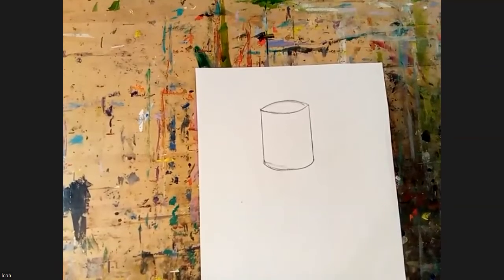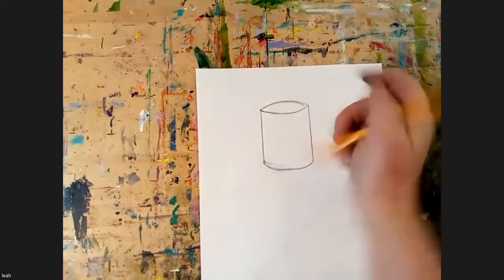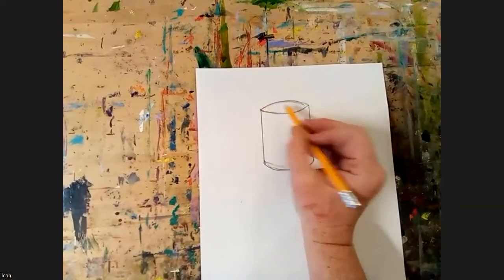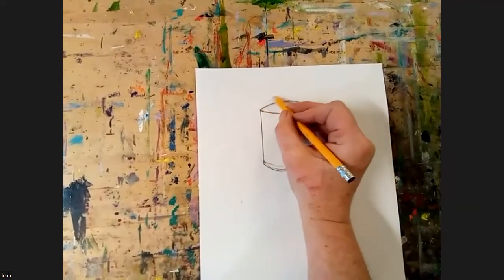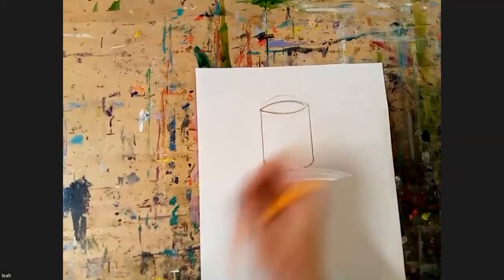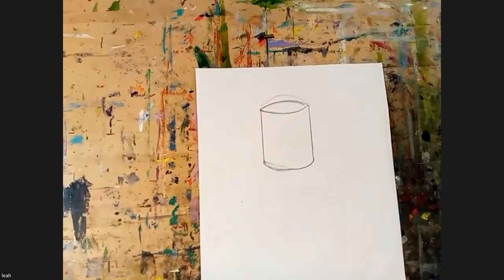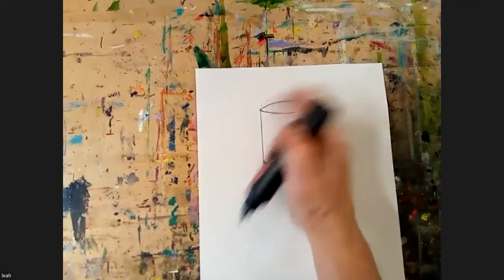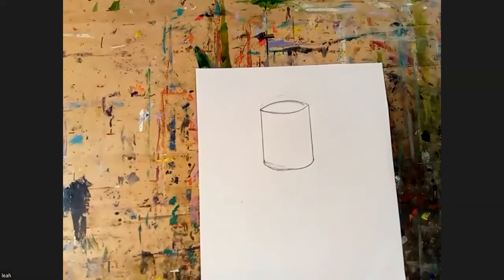So that might also take a little bit of practice. Notice that the width of the top of my cylinder is very narrow. It's not huge like that. It's kind of narrow. And if you want to, I can draw that again for you. You guys want me to draw that again? Well, let's see what you get. Let's see what you come up with.